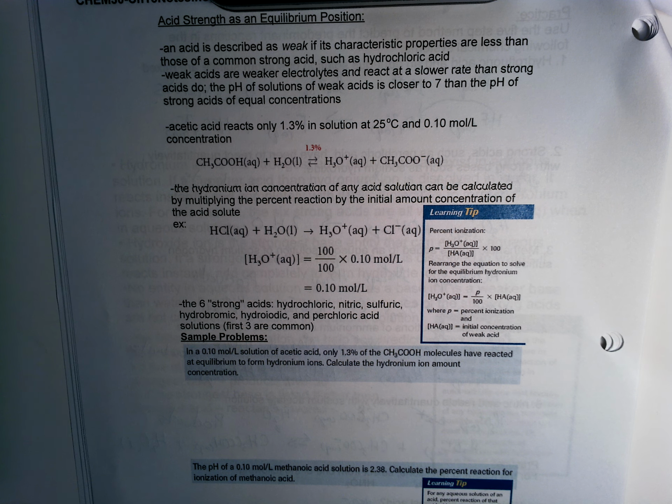All right, this is slide 12, just looking at acid strength and equilibrium position. There's a little bit of notes, and then we'll do a couple of sample problems on how to solve for these. An acid is described as weak if its characteristic properties are less than those of a common strong acid, such as hydrochloric acid.